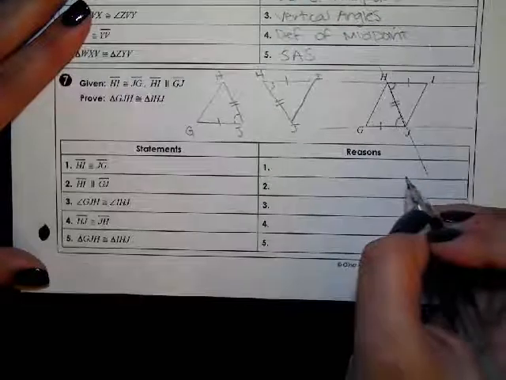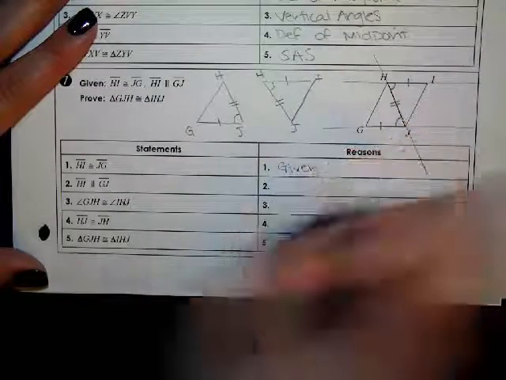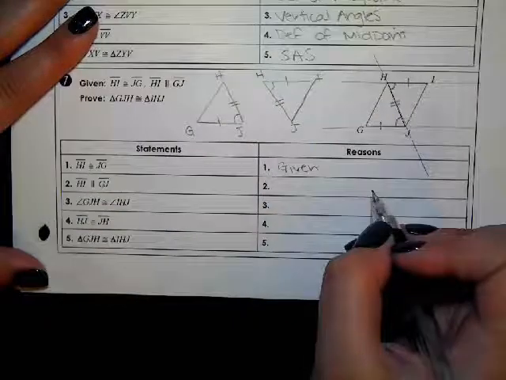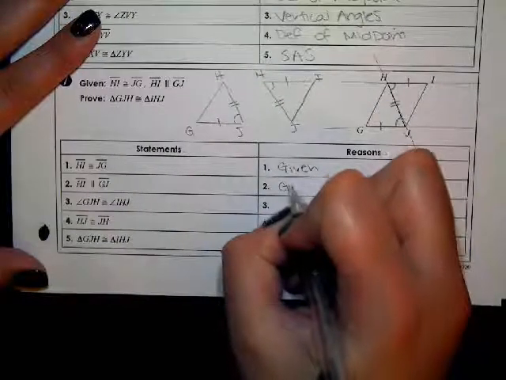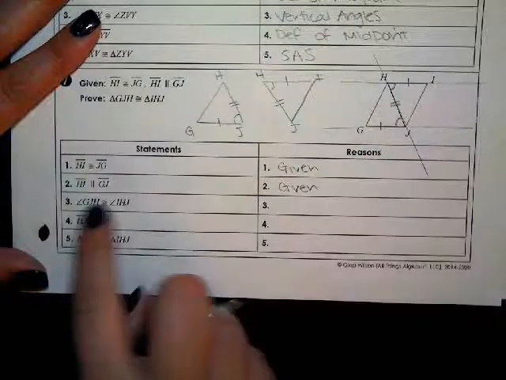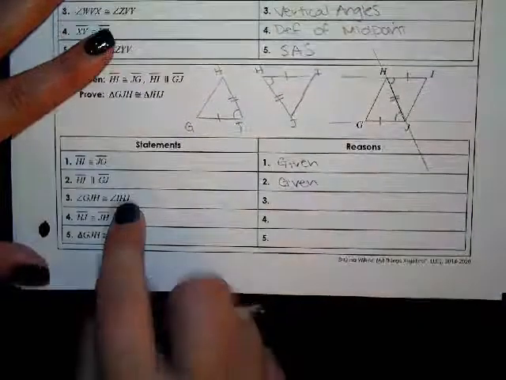Yeah. All right. So we've got HI and JG, and what's the reason? Given. We've got the parallel, what's the reason? Given. We've got the two angles are the same, what's the reason? Alternate interior angles. You know what is a crazy shortcut for that?